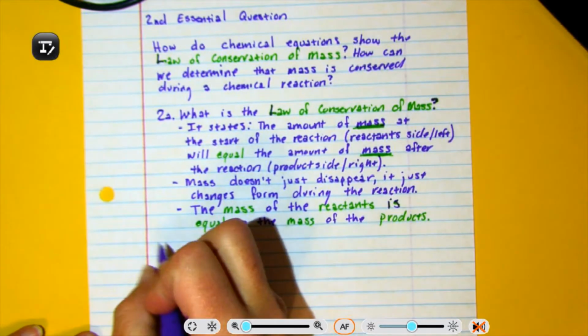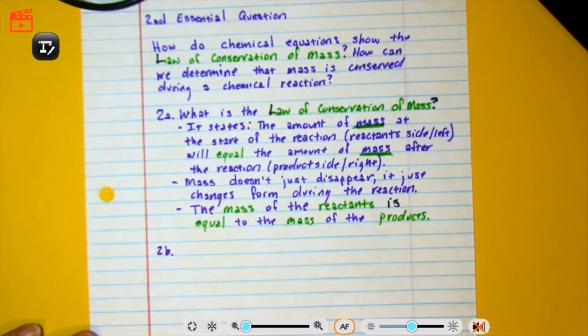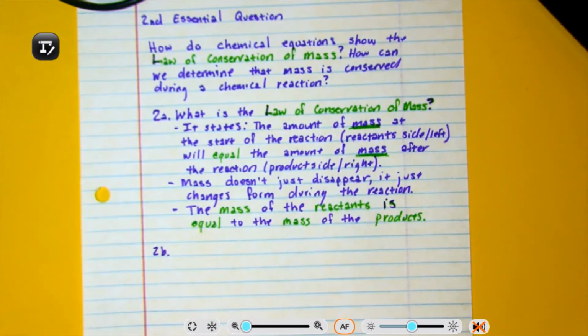All right, now to B. So now we know what the law of conservation of mass states. It's pretty much that mass stays the same. So now, how can we determine that mass is conserved during a chemical reaction?